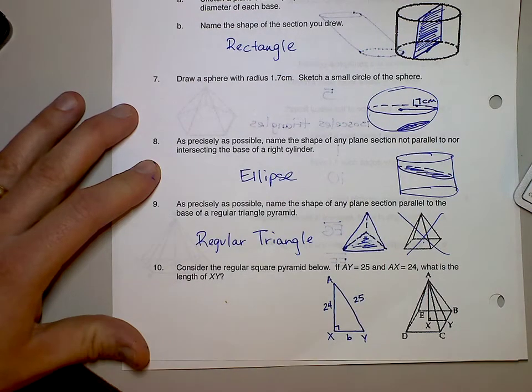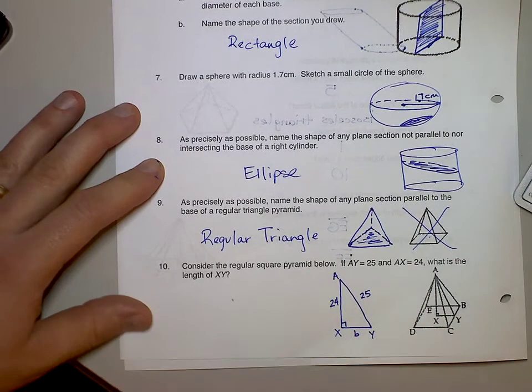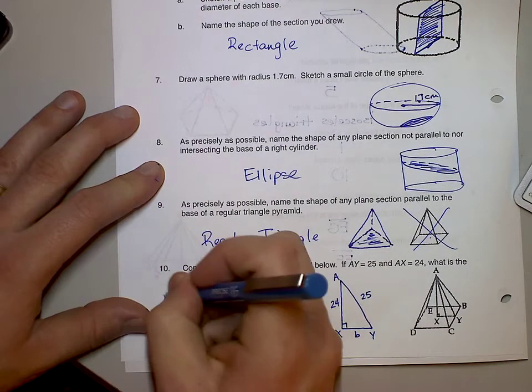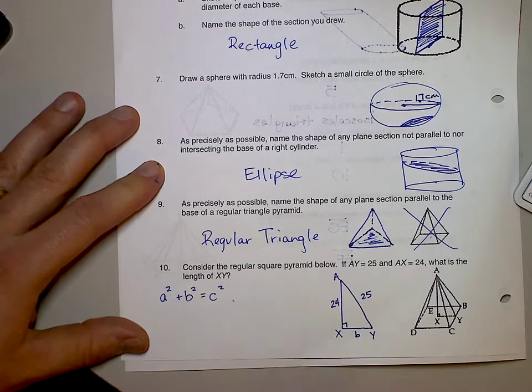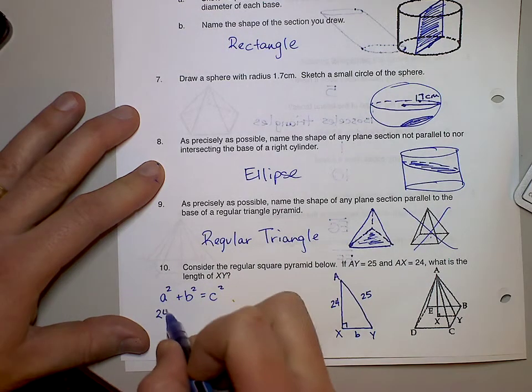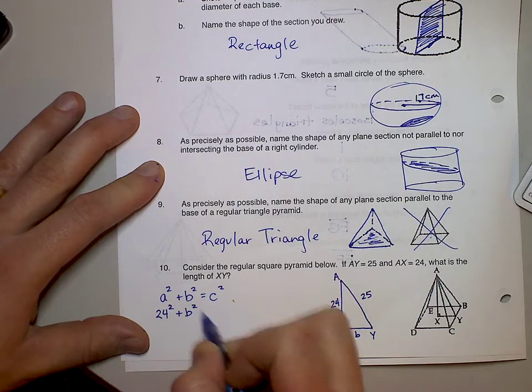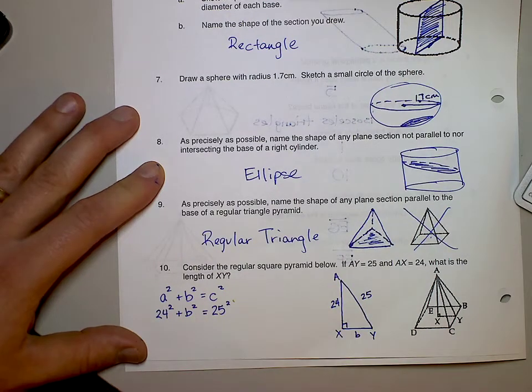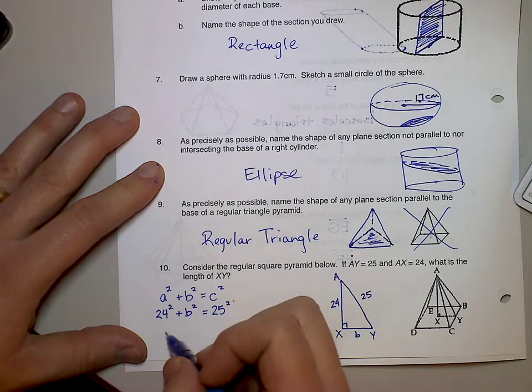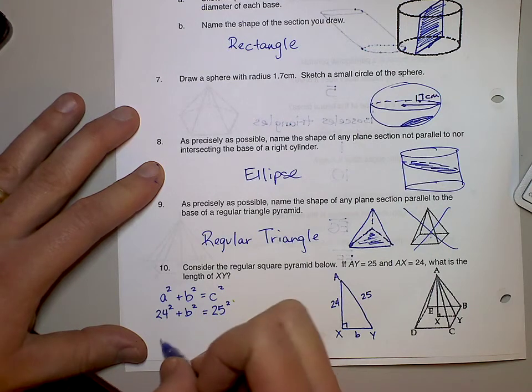Again, when you're trying to find the length of a side of a right triangle, you use the Pythagorean theorem, a squared plus b squared equals c squared, where a and b are the legs. So this would be 24 squared plus b squared equals 25 squared. I'm going to do my math now. I know that 24 squared is 496.